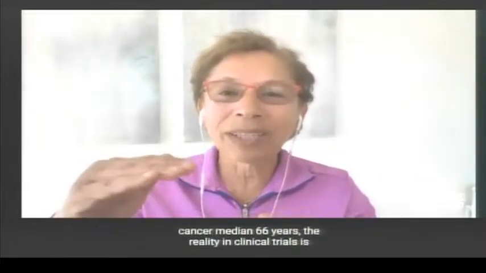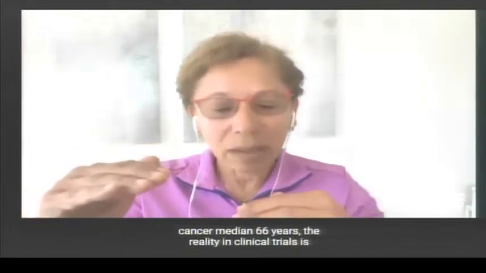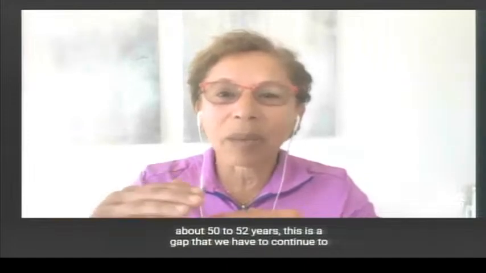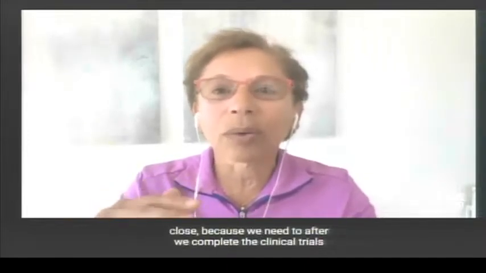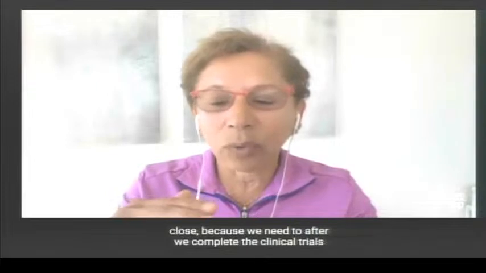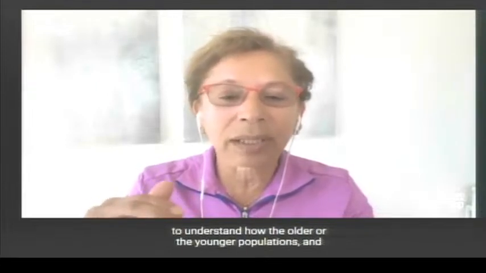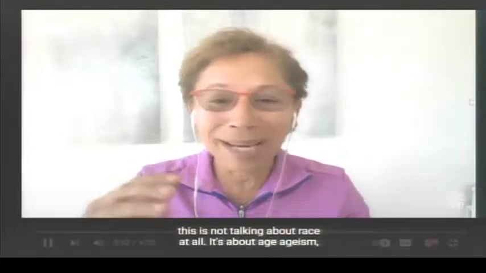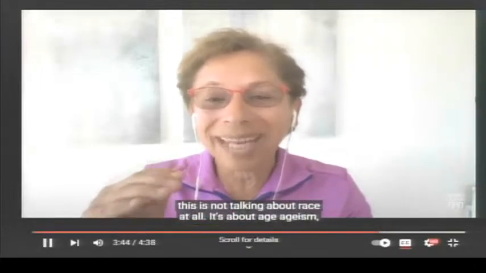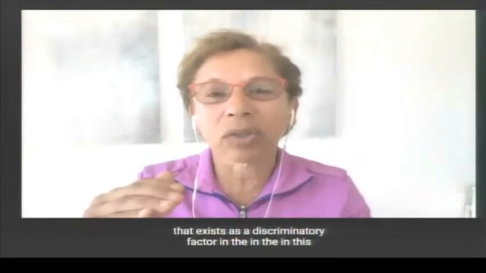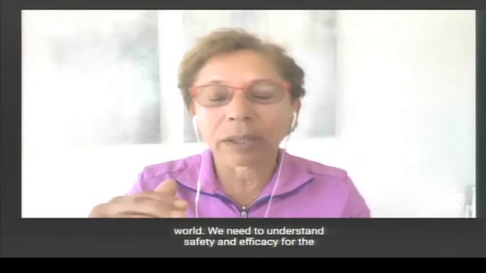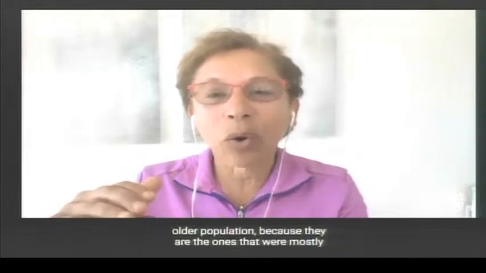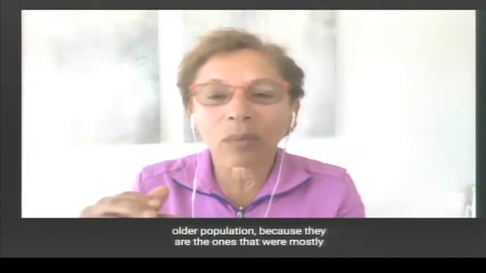The reality of cancer, median 66 years. The reality in clinical trials is about 50 to 52 years. This is a gap that we have to continue to close, because we need to, after we complete the clinical trials, understand how the older or the younger populations, and this is not talking about race at all, it's about ageism that exists as a discriminatory factor in this world. We need to understand safety and efficacy for the older population, because they are the ones who are mostly affected by this disorder.